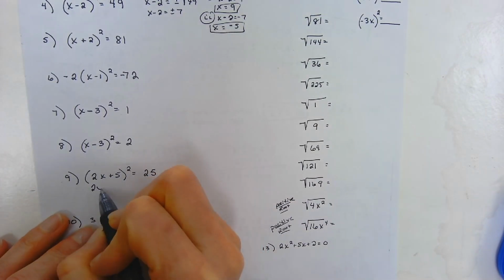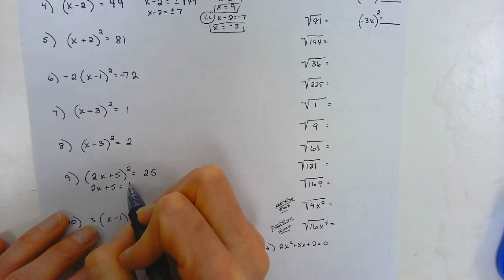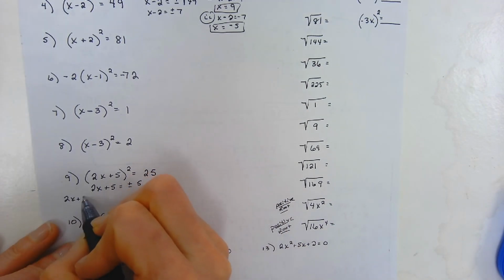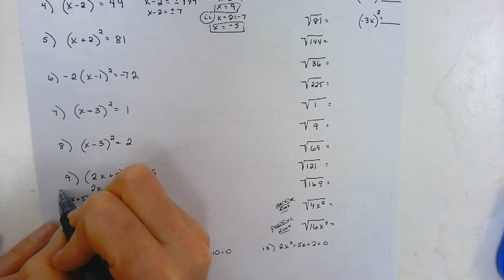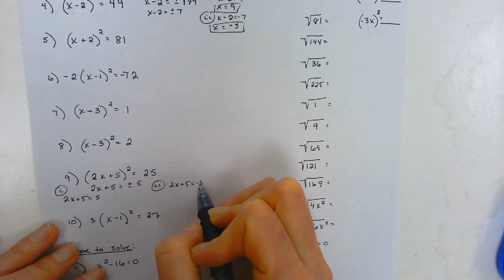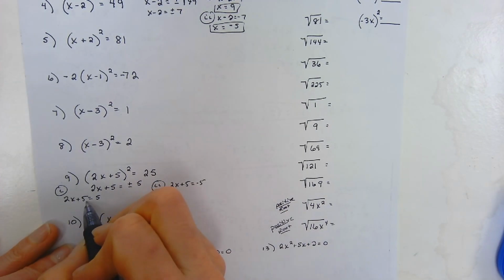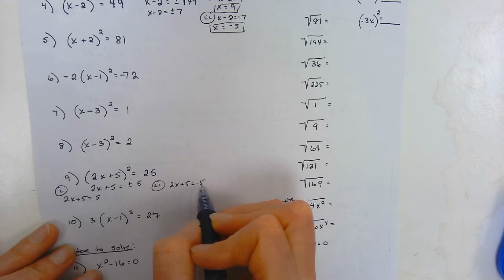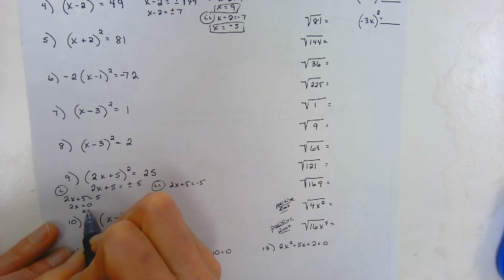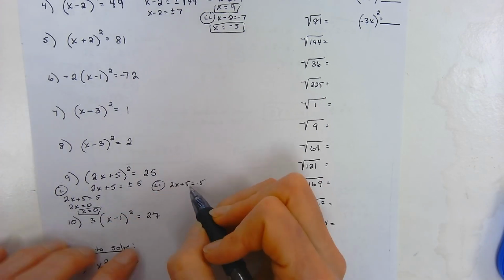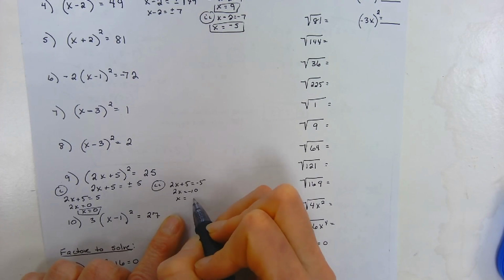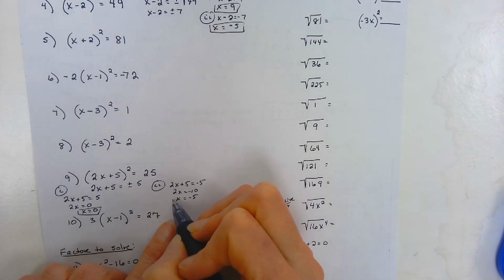Taking the square root of both sides gives 2x plus 5 equals plus or minus 5. Case 1 will be 2x plus 5 equals positive 5. And case 2 will be 2x plus 5 equals negative 5. I'm going to solve for x on both of those. So subtract 5, I get 2x equals 0. So x equals 0 here. And here I'll subtract 5, I get 2x equals negative 10, and dividing both sides by 2 gives x equals negative 5. So that's my second solution.